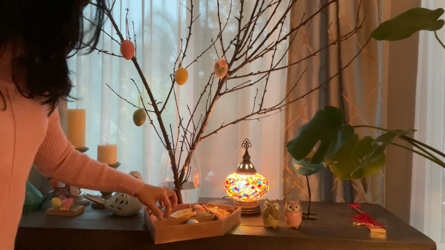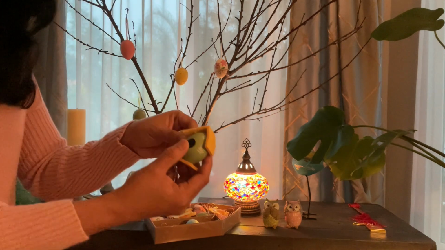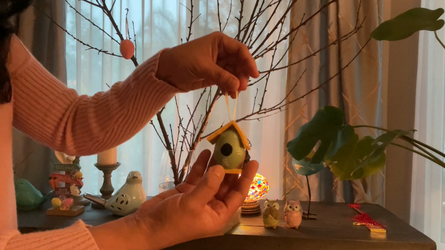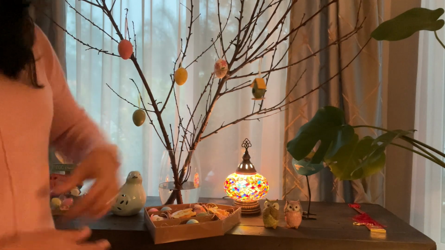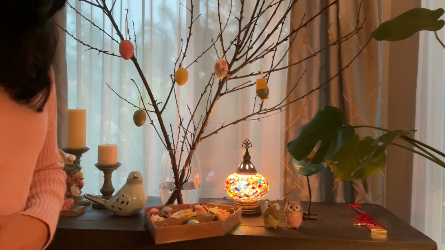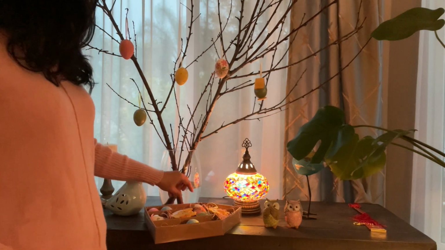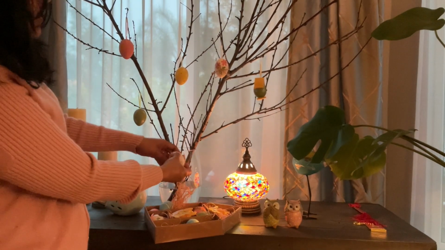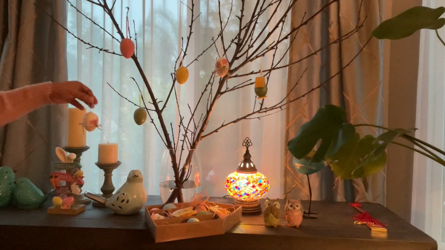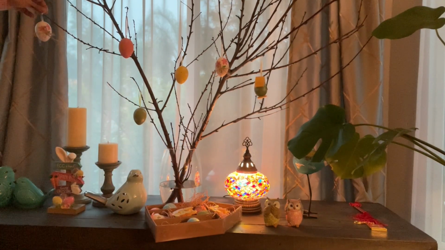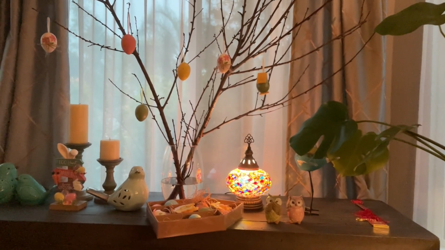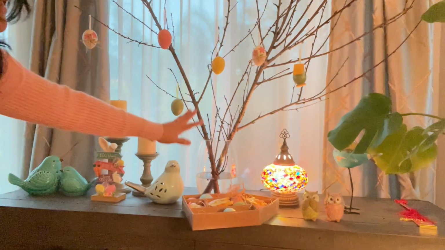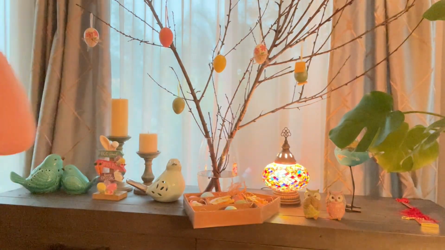Then we have the tiny birdhouse. Let's put this here. And then we have more here. Let's add the other pink here. And this has flowers. It's a flower bud here. And then I put water. These are like live branches. Beautiful.